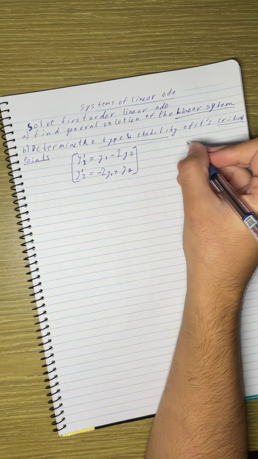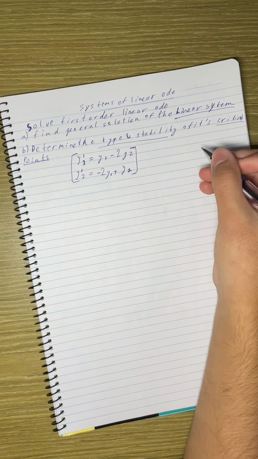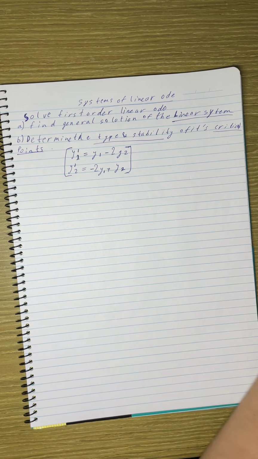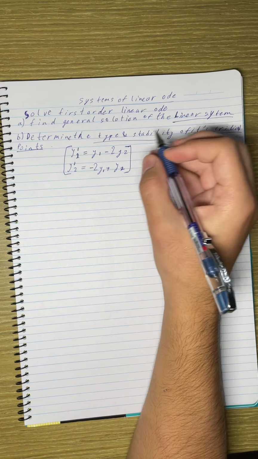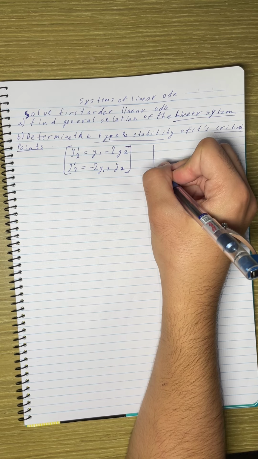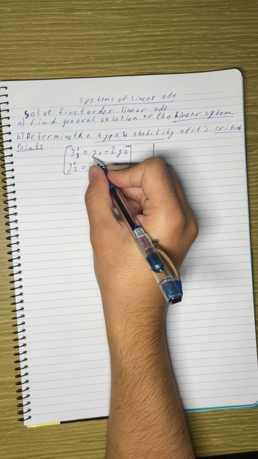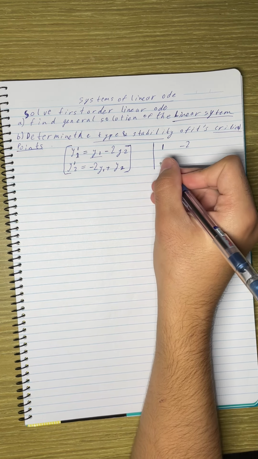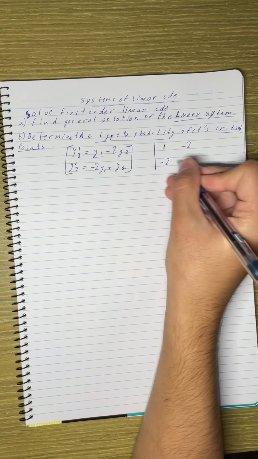What is the first thing we do? This is related to matrices, called eigenvalues and eigenvectors. So, eigenvalues, how it's done. We put the numbers out here: 1, -2, -2, and 1.